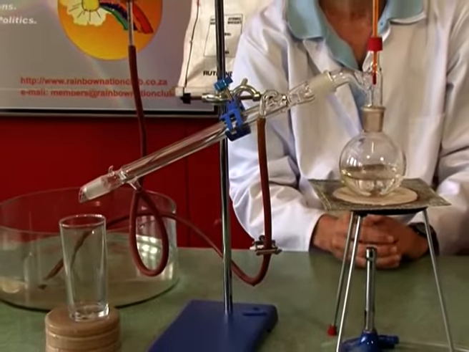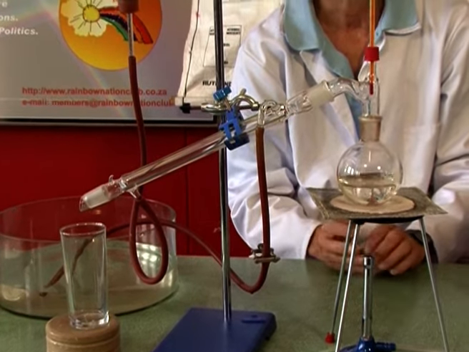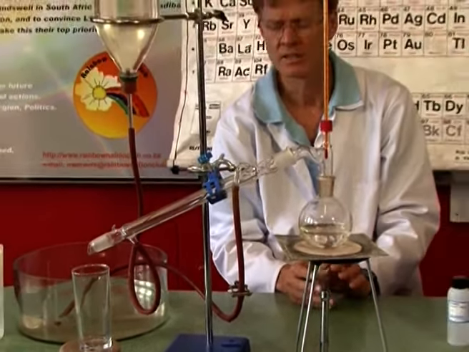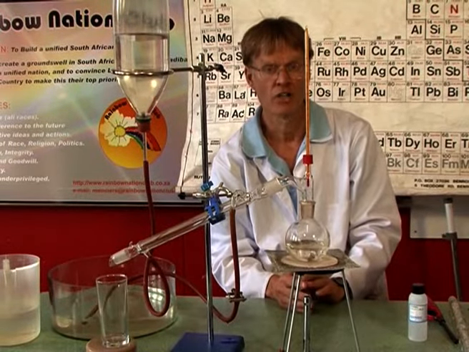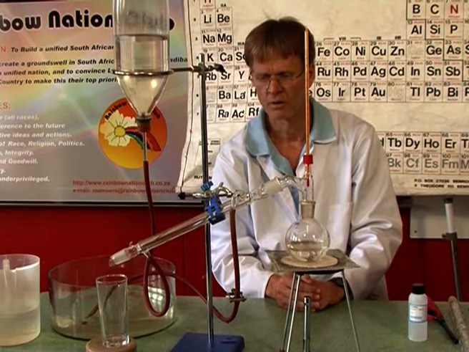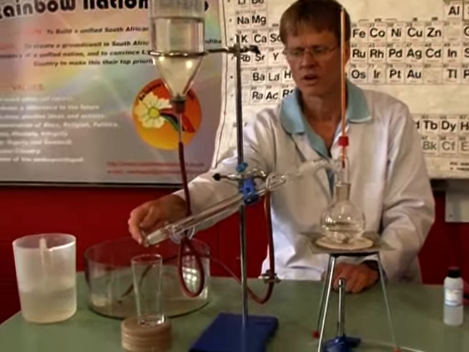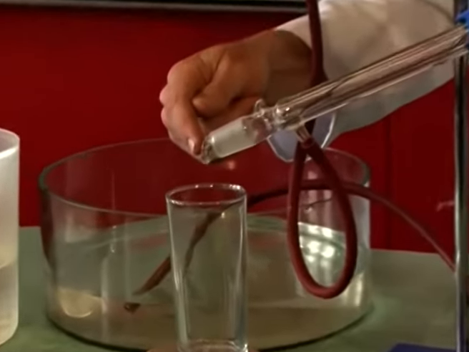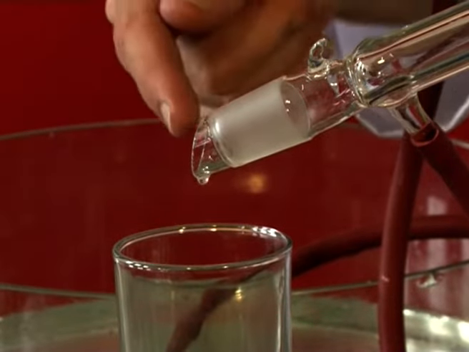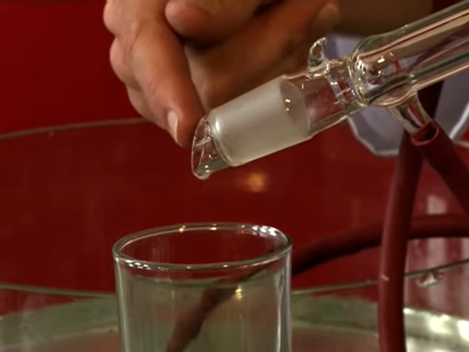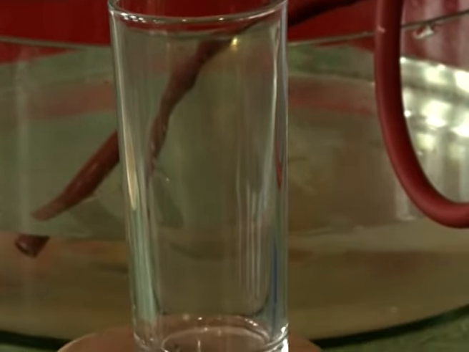Now, this is the distillation process that's used in producing all spirits. For example, whiskies and brandies and gin and vodka, spirits, those type of alcoholic beverages. And here we have the first of the distillate coming through. So that would be not 100% pure alcohol, but probably about 90%.